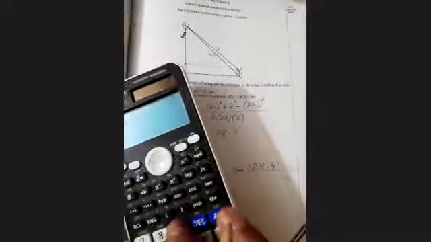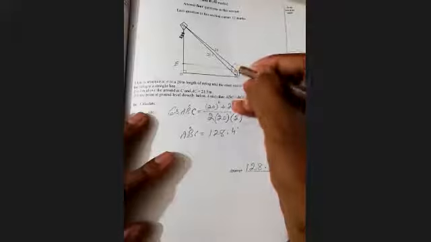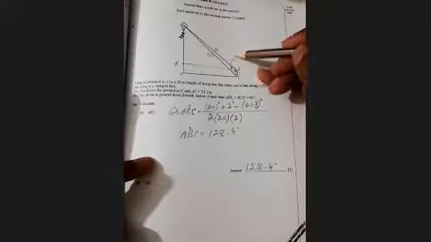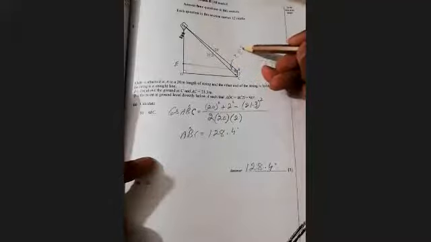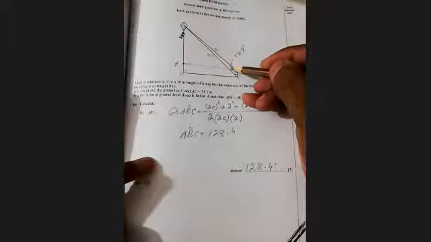So 128.4 minus 90 degrees gives you 38.9. So this angle which I am mentioning is 38.9 degrees. Now this side AB is also known and this angle is known.